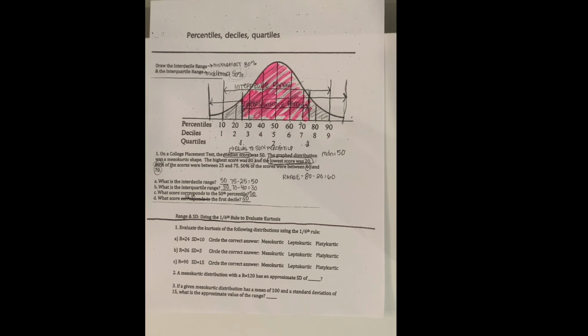And so what we need to remember is that if we're given the range and the curve is a normal shape, we could approximate the standard deviation by dividing that range by 6. So taking that a step further, if we're given the range, we can estimate the mesokurtic standard deviation and then look at the actual standard deviation and compare it to what the mesokurtic standard deviation would be.